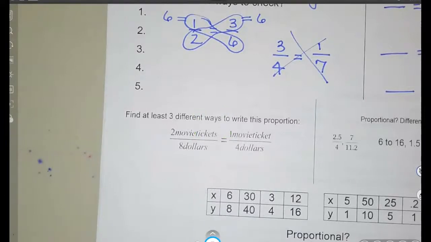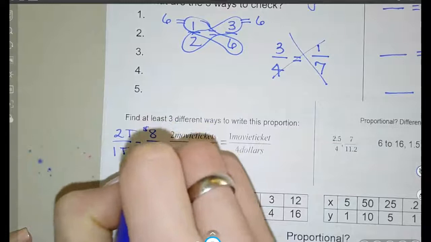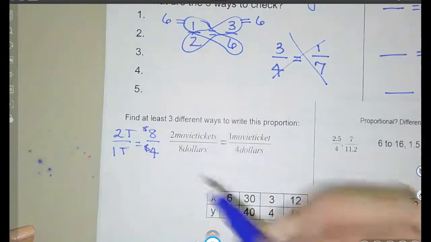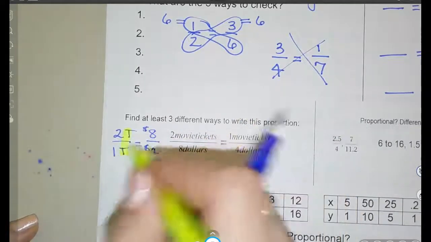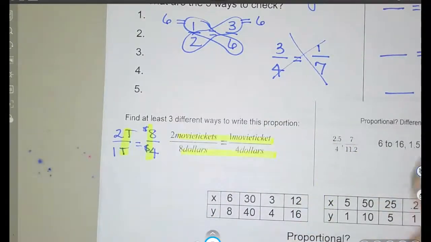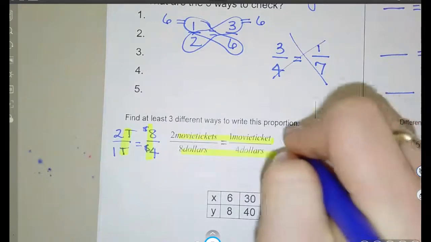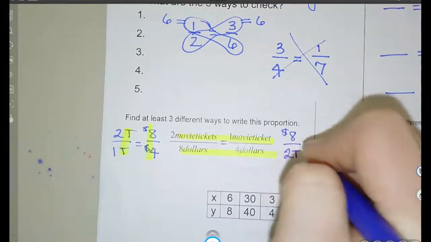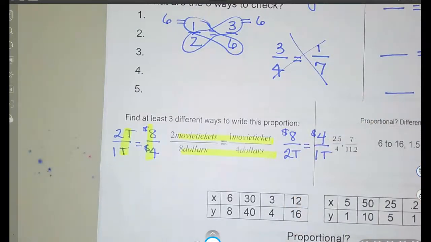So you could also say 2 tickets to 1 ticket is equal to $8 to $4, right? You can rearrange the numbers and still get a correct proportion. Notice now how my units are lined up this way. Tickets, tickets, dollars, dollars. Here it was tickets, tickets, dollars, dollars. They're lined up horizontally. So there's different ways you could do it. You could flip them around, right? I could say, and put the 8 on top, $8, 2 tickets, and $4 and 1 ticket, right? There's more than one correct way to write each proportion.